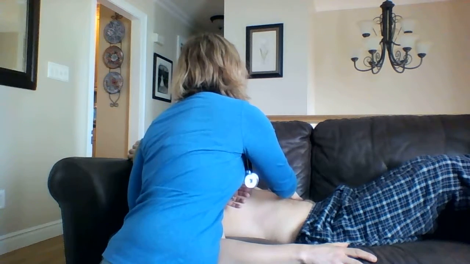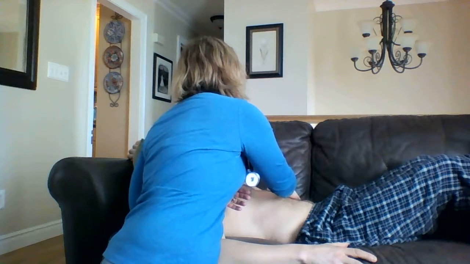Then we will be doing the left upper quadrant. The same thing, we're going to press deep and under the ribs. We should really not feel the spleen. Feeling the spleen could mean an abnormal finding. It means that it is enlarged. So just breathe normally, and you go up and under the ribs. Okay, I don't feel anything.